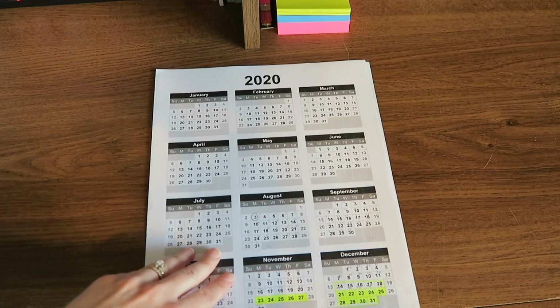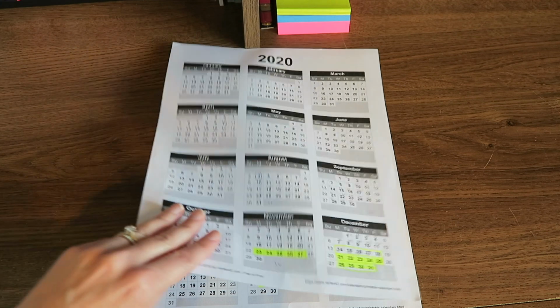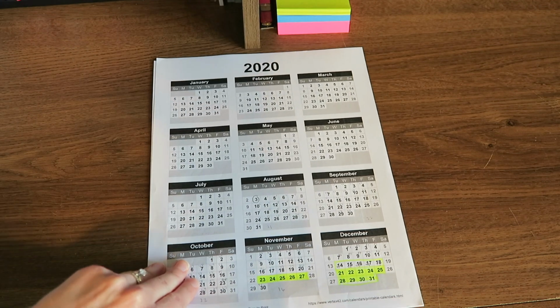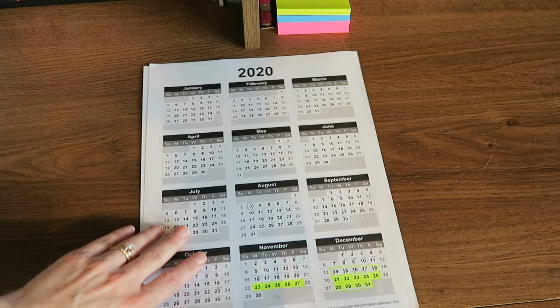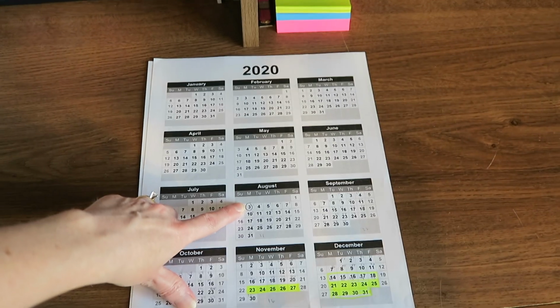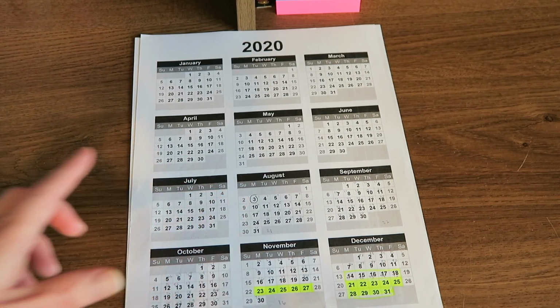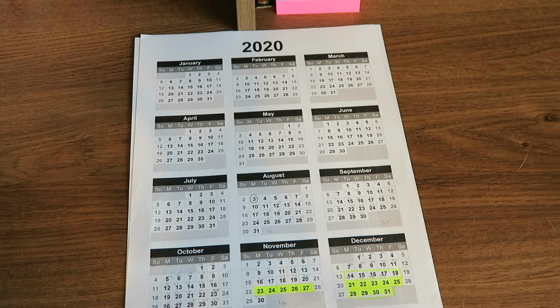The way that I start out is I always print out these yearly calendars, and you can print those out for free. Right here I circled August 3rd, because we always start school the first Monday of August. You as a homeschooler can decide your own schedule. For us, we do 180 days, which equals 36 weeks.